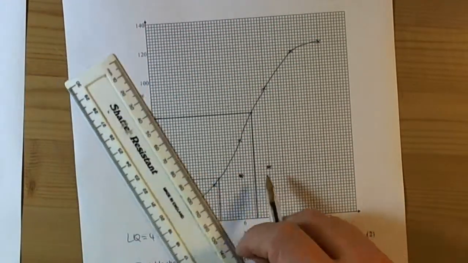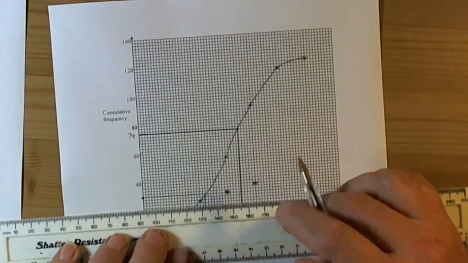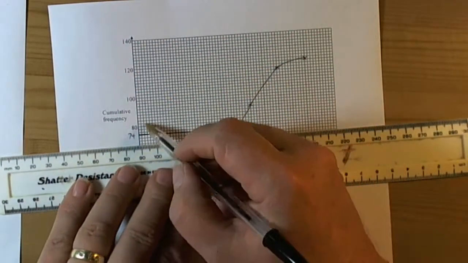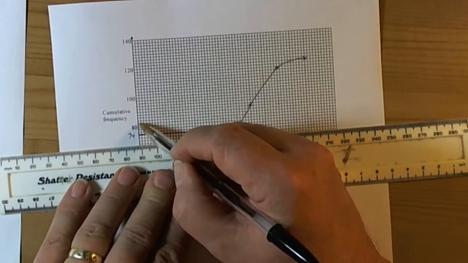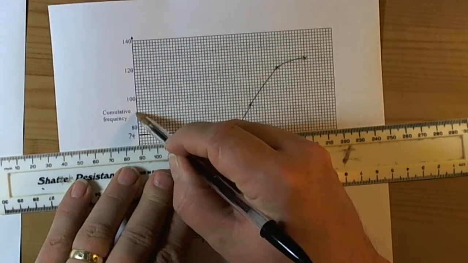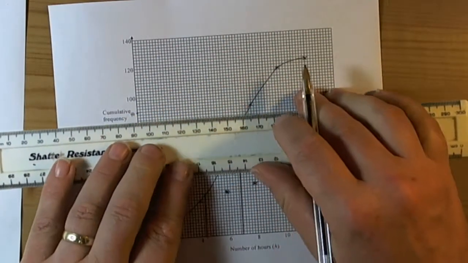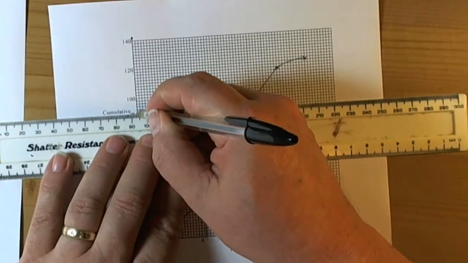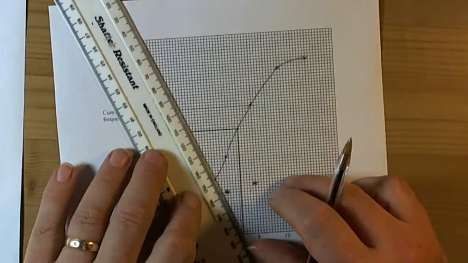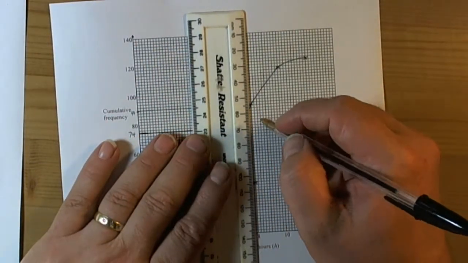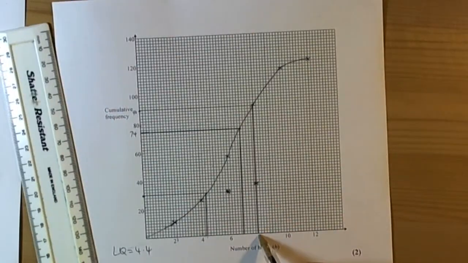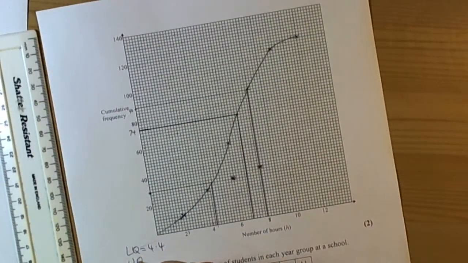And then I need the upper quartile, so 3/4 of 120 is 90, so 80, 82, 84, 86, 88, 90. So we come across from 90. And we can see the answer is exactly 8, so the upper quartile value will be 8.